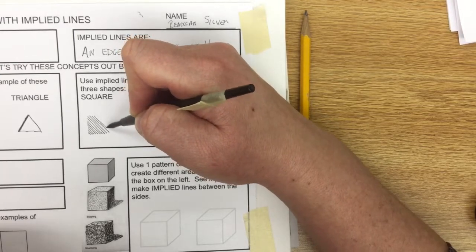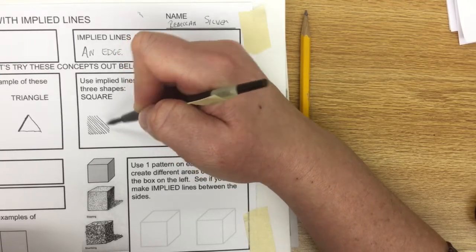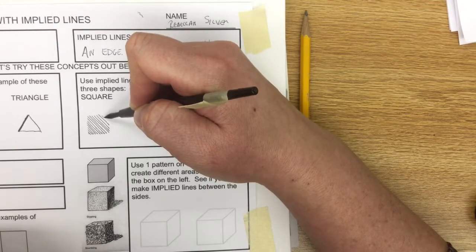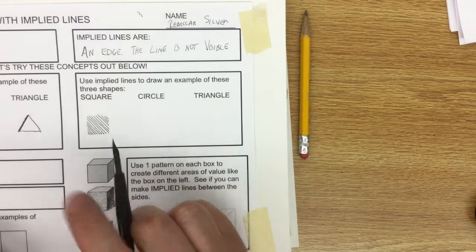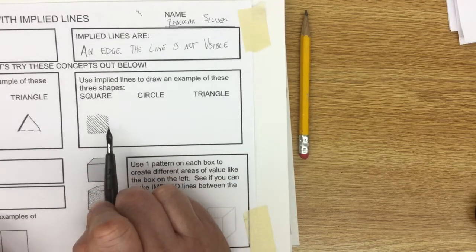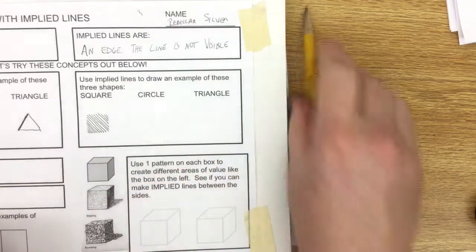So in this particular case, you put the whole thing together. That's a concept called Gestalt. I put all these lines together, and somehow my mind reads this as a square, and it sees this as an edge. It sees this as a line. So that's an implied line.